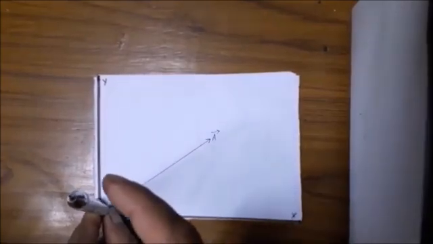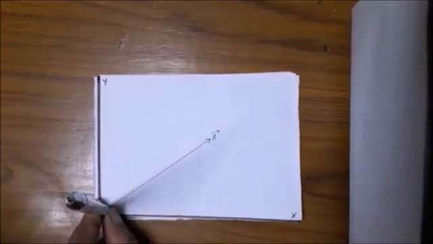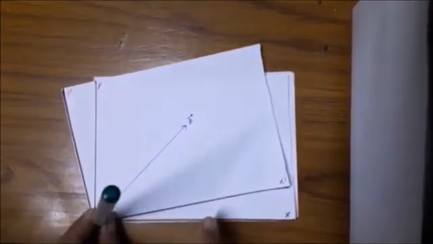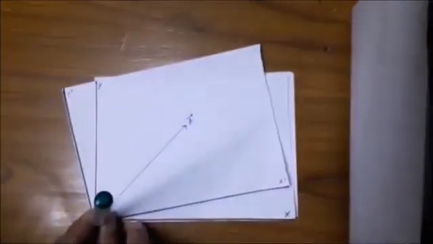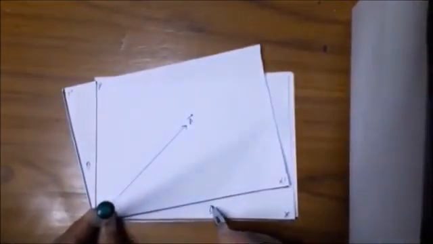Now with respect to the z-axis, let us give a rotation. Now this is how we rotate, and the new position has been shown. This is x prime and this is y prime. The old set of axes is x and this is y, and the angle between them is theta. Here also it is theta.